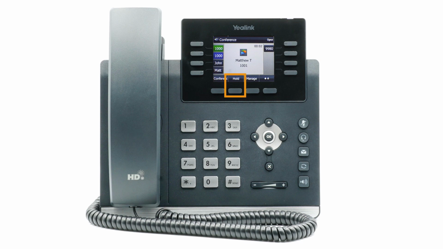Press the hold soft key to put the conference call on hold. Press the manage soft key to mute or disconnect the parties individually. Press the split soft key to split the callers from the conference and place both callers on separate holds. You can end the conference call by pressing the end call soft key.